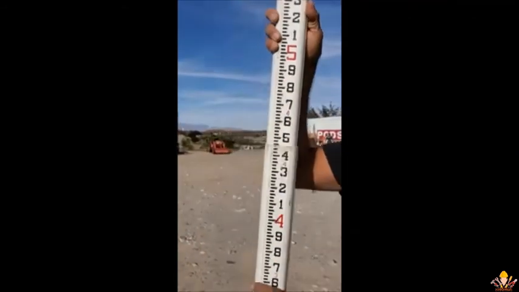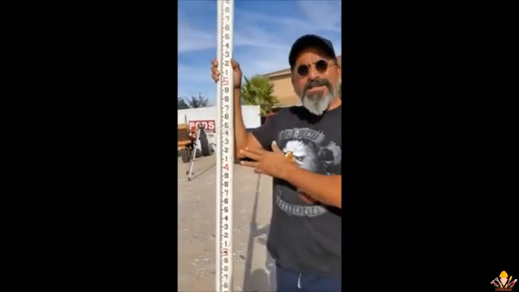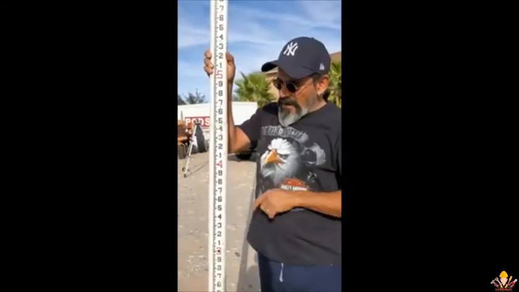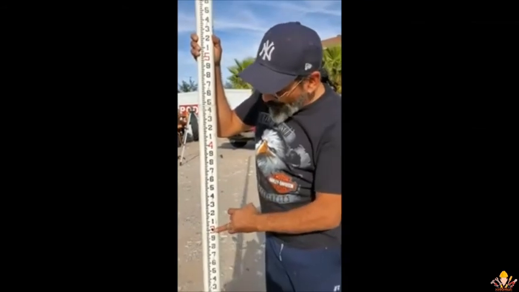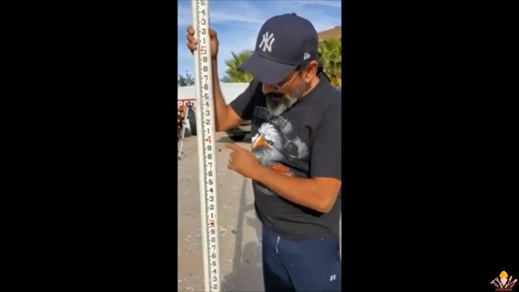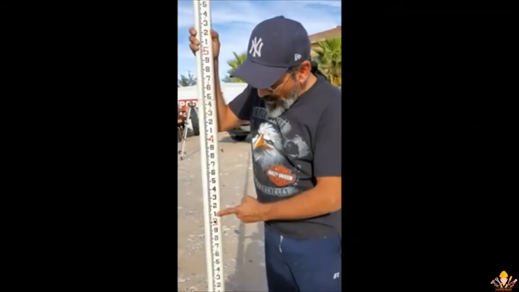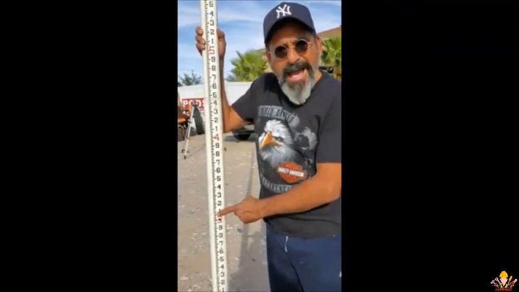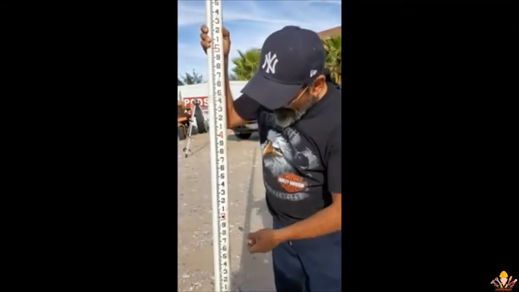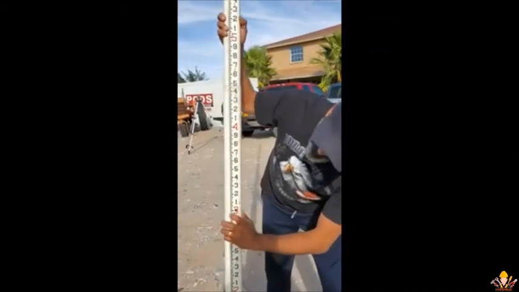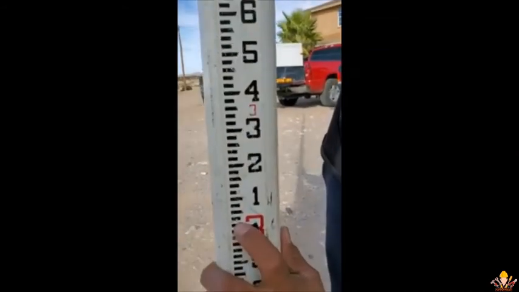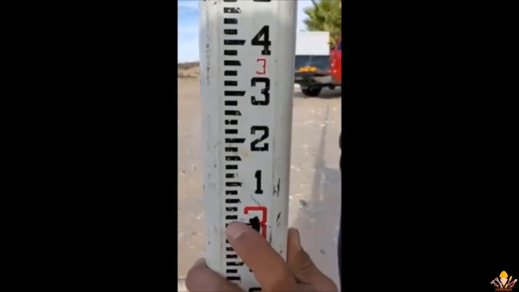Now, a grade rod is measured in tenths. The feet are the same. So in the red are the feet. In the black are the tenths, and the small hash marks are hundredths. If you come in focus a little bit closer, you see on the bottom and top of the hash marks, those are hundredths.